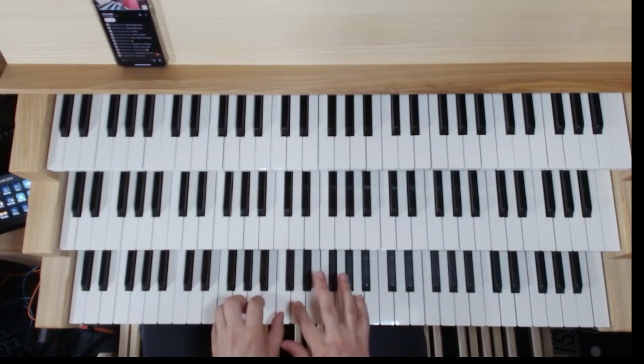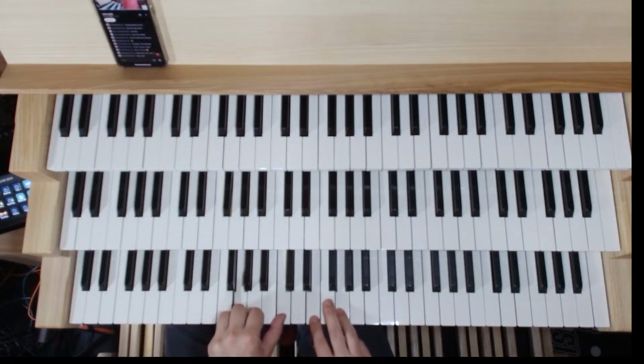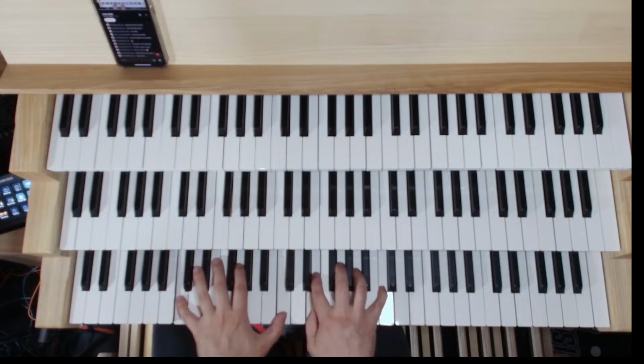Common chord, modulating chord. This is the cadential 6/4 chord and tonic chord. That's it.